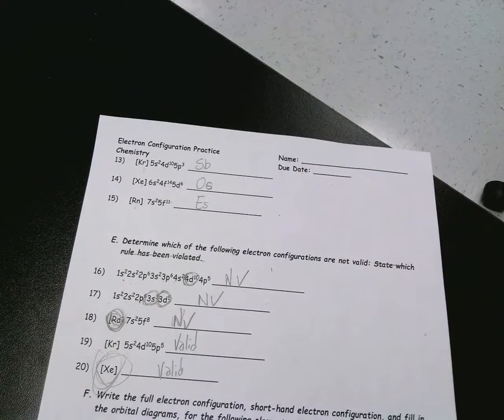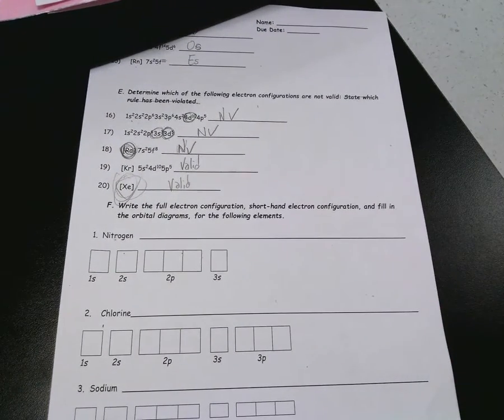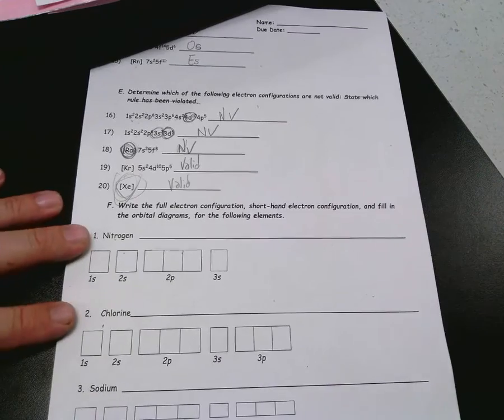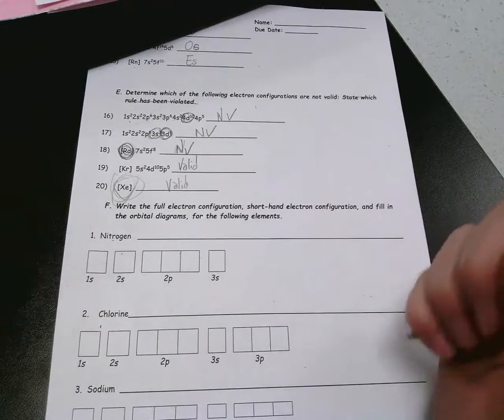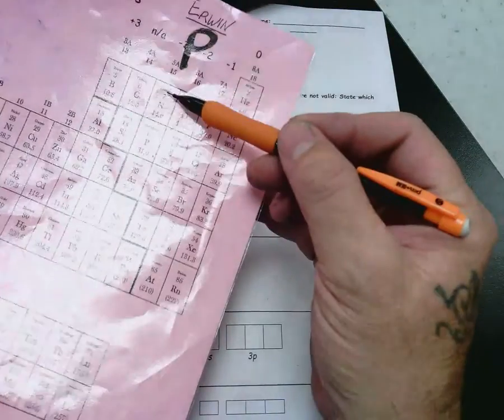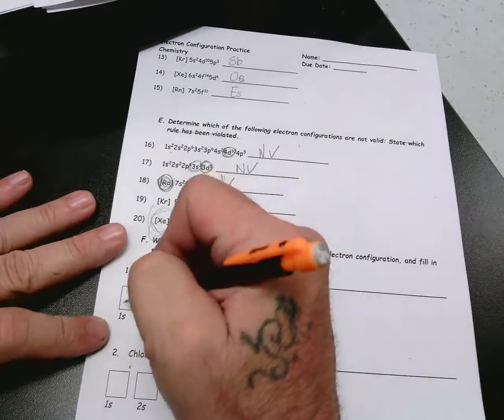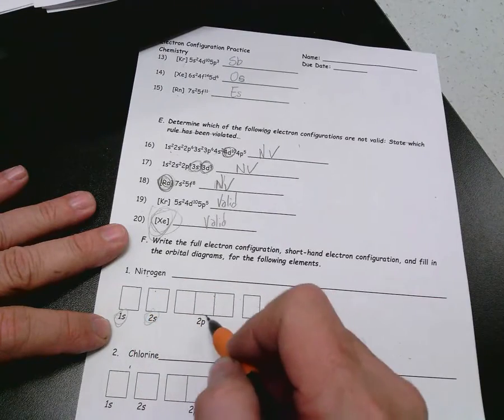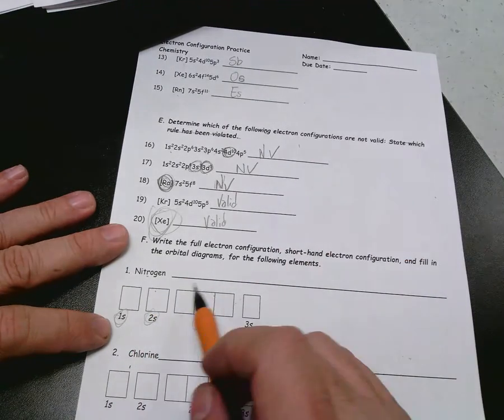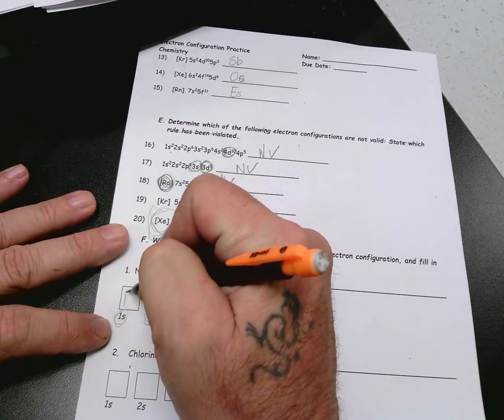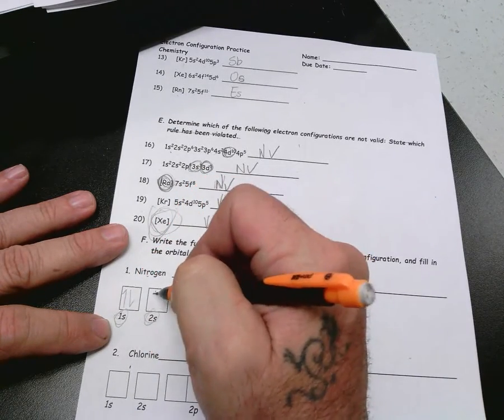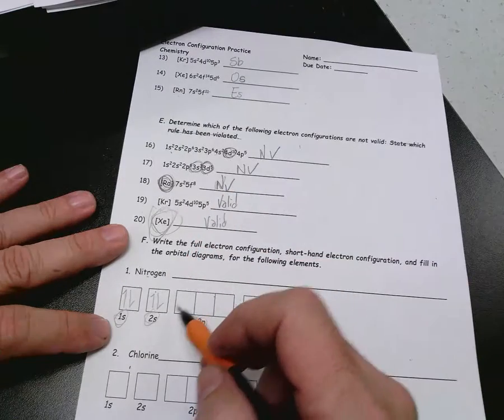Okay, then we got into orbital diagrams. Orbital diagrams are easy as long as you remember the rules. Now remember, electrons have the same charge, so they want to stay away from each other like magnets. So within a given orbital, they're going to stay as far away from each other as they can. So I've got nitrogen. Nitrogen has 7 electrons. So here's how we fill. We have to fill each orbital completely until we get to the last orbital, and that's the only one that won't be full. But the way we fill is we do 1 up and 1 down, and 1 up and 1 down. And then I need 3 more.